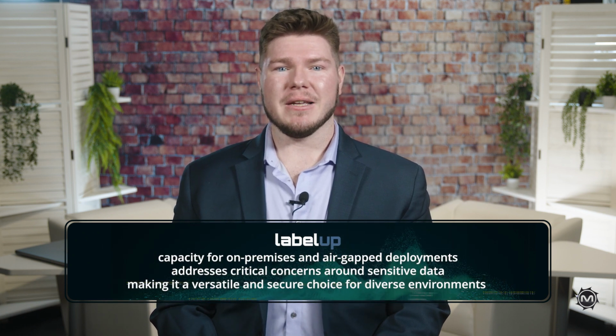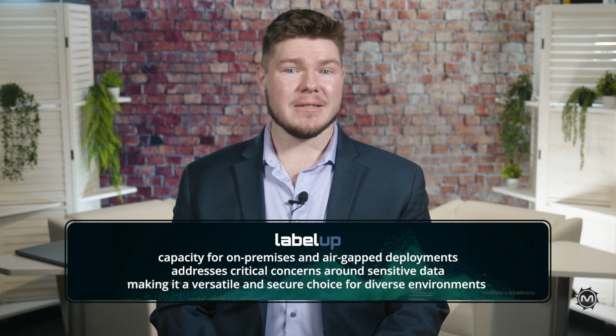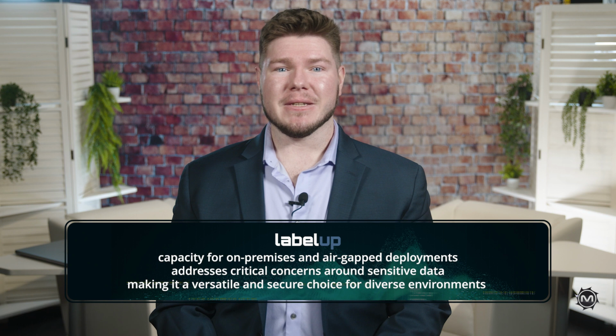LabelUp accelerates innovation in the realm of image and video data labeling, offering a solution that is not only efficient and accurate, but also open source and portable. This tool is specifically tailored for the rigorous requirements of AI model preparation, ensuring an optimal blend of speed, precision, and scalability. With its capacity for on-premises and air-gapped deployments, LabelUp addresses critical concerns around sensitive data, making it a versatile and secure choice for diverse environments.